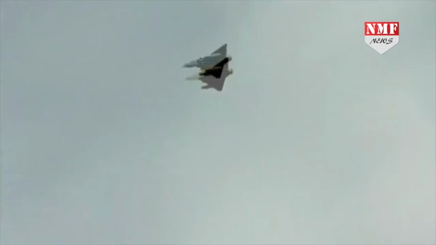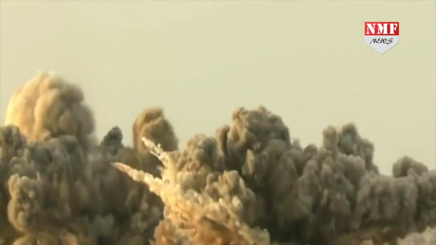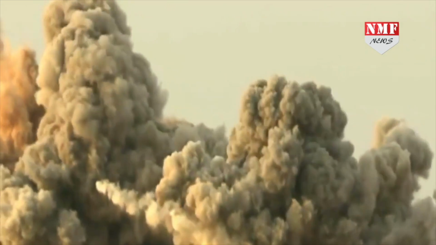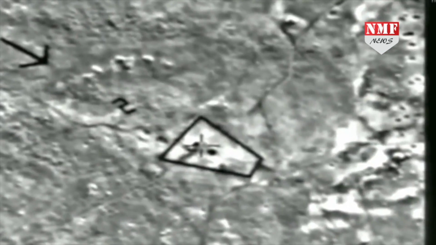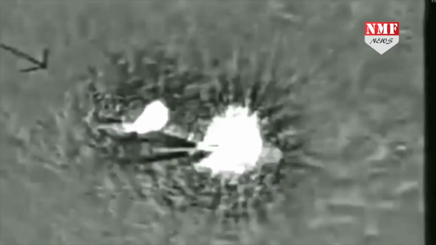Flare dispensed. In a steady dive. Bombs away. Shift your eyes onto the target. Once again. Please look right. See the wingman following his leader towards the target.